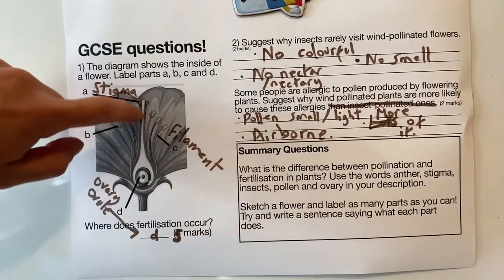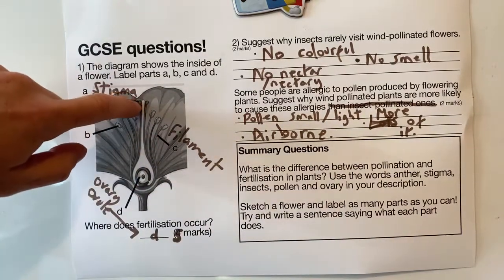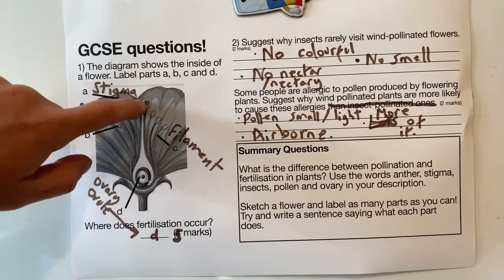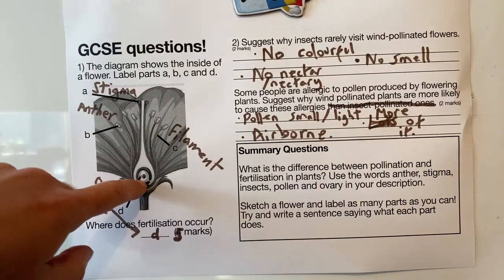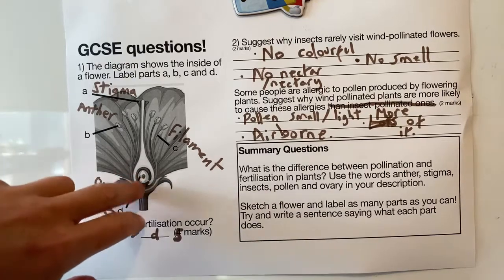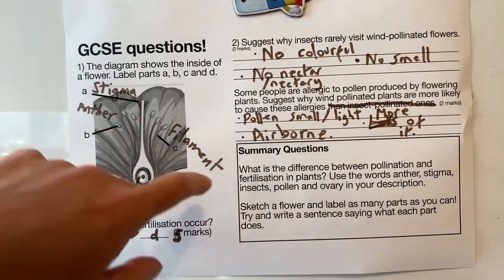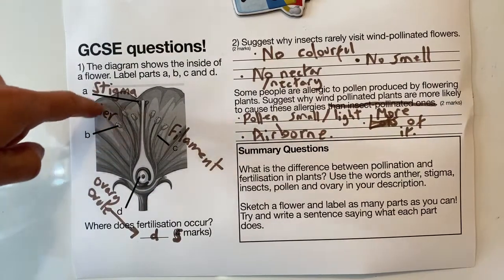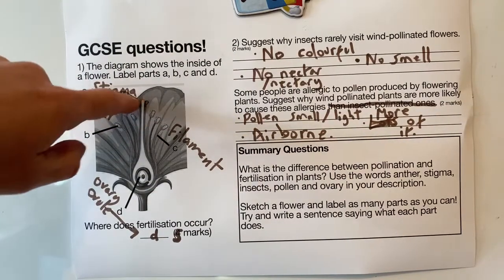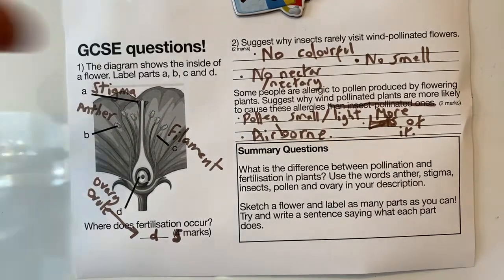Fertilisation happens once that pollen tube has come down the stigma, through the style, the entire length of the carpel, all the way to this bottom ovary. That's fertilisation, happens when sperm meets the egg. And pollination is pollen from the anther travelling to the stigma and landing on the stigma. Okay, so well done if you got that.